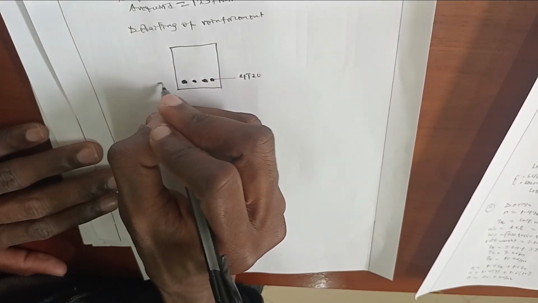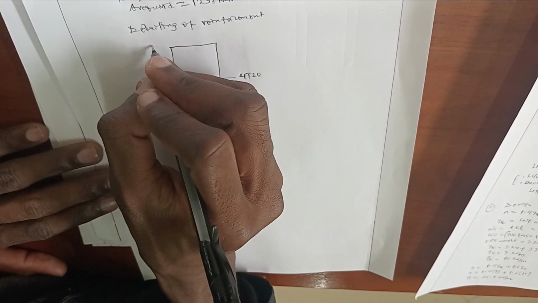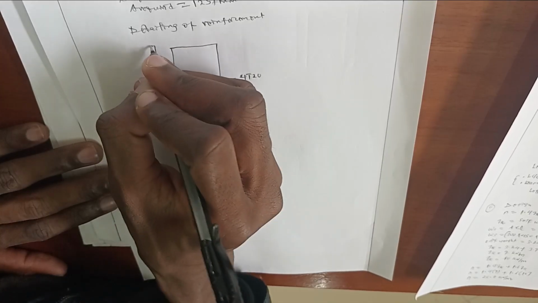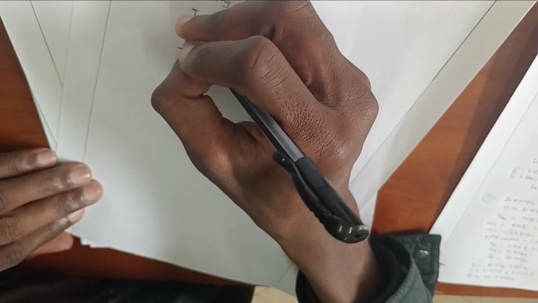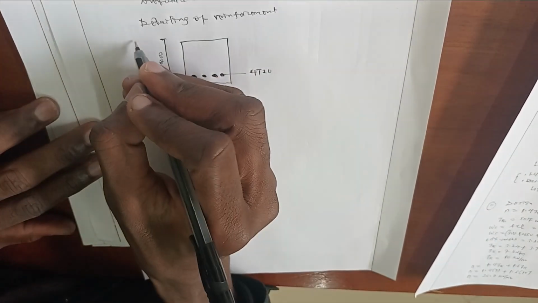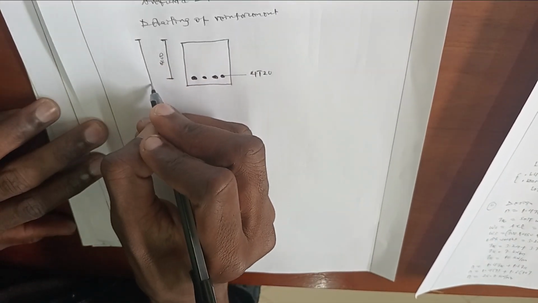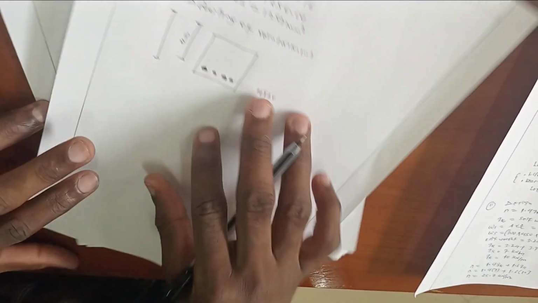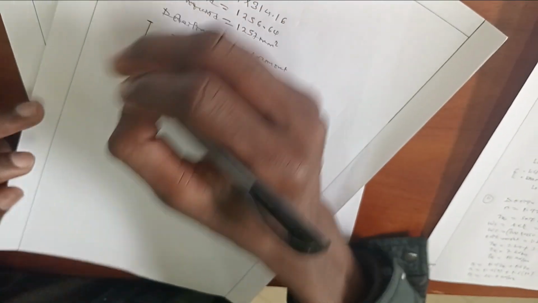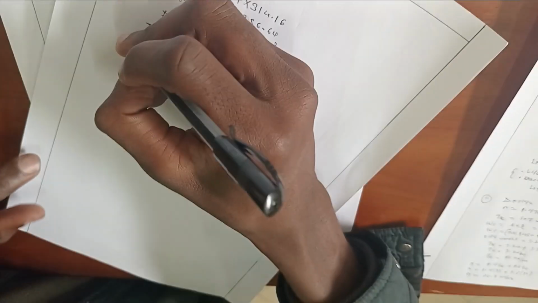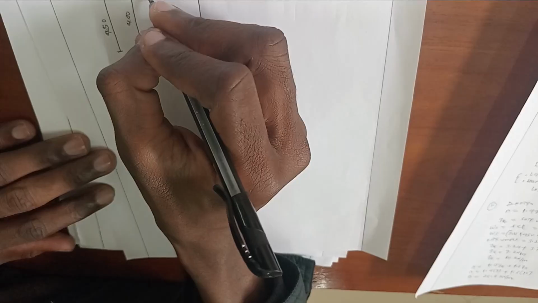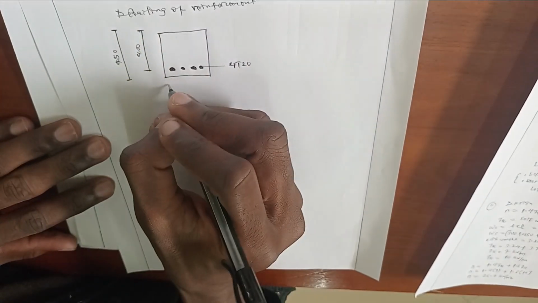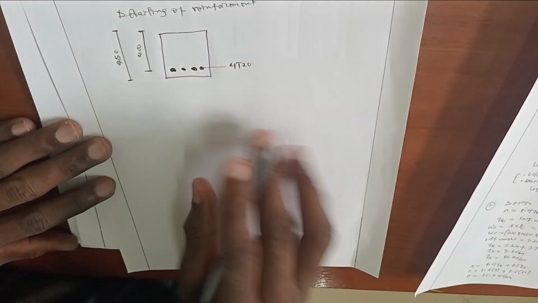The distance from the center of these bars up to the top is the effective depth, which was 400, and this is the overall depth of the cross section, which was 450 millimeter, and the width was 300.